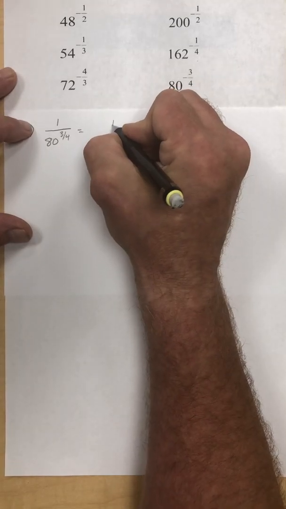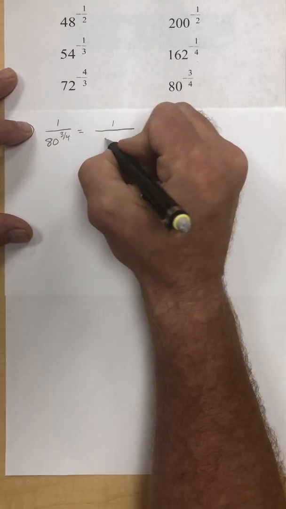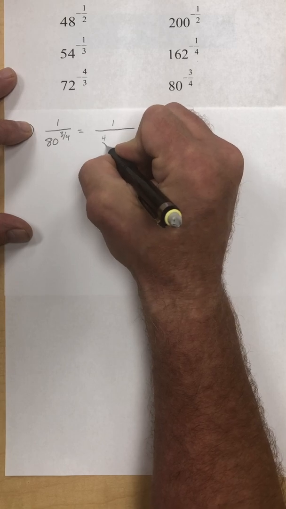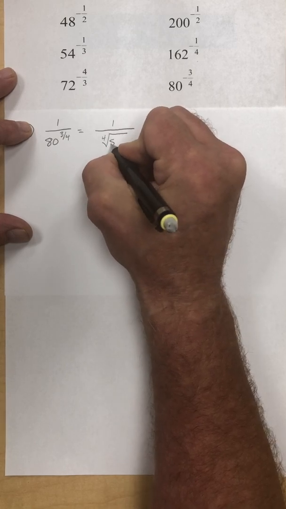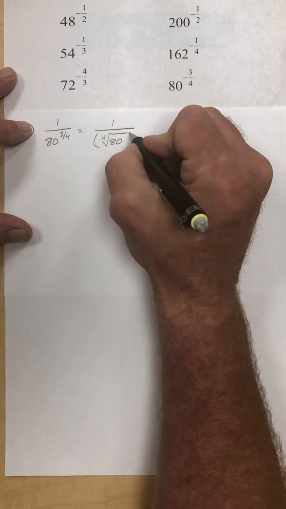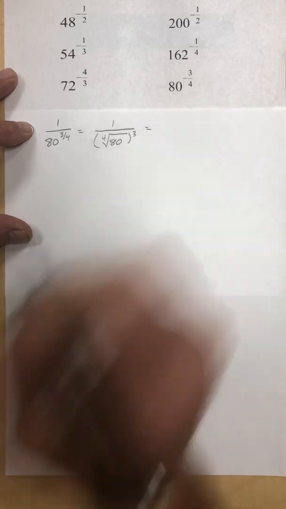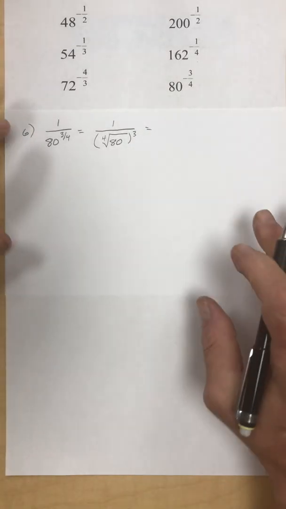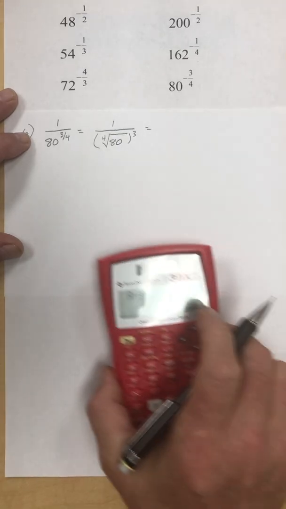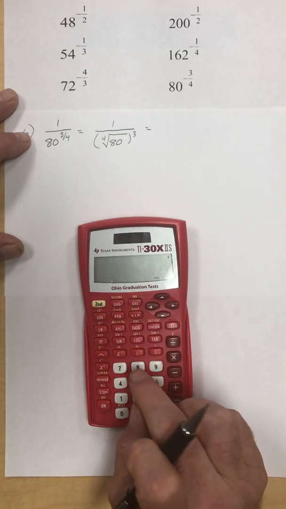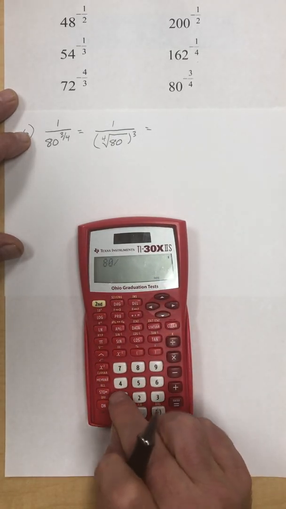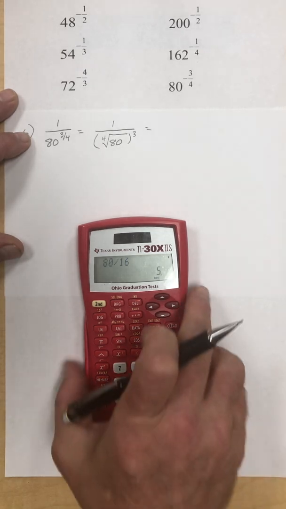All right, so let's go 1 over the 4th root of 80, and that's all to the 3rd power. Okay, so let's see, the largest factor of 80 that's a perfect 4th power, I'm pretty sure is 16, because 80 is 16 times 5, yep.